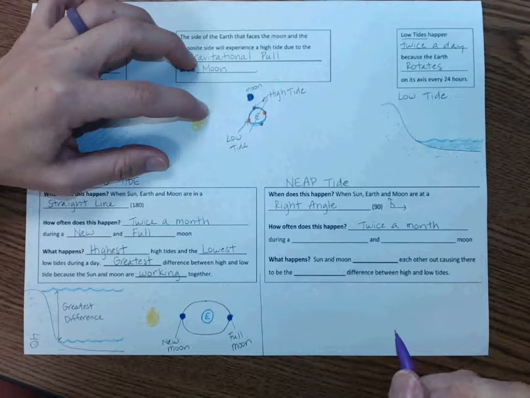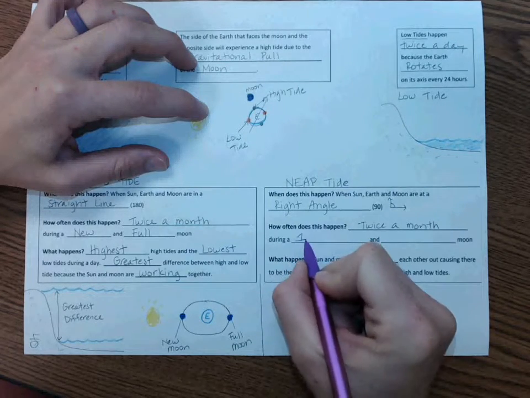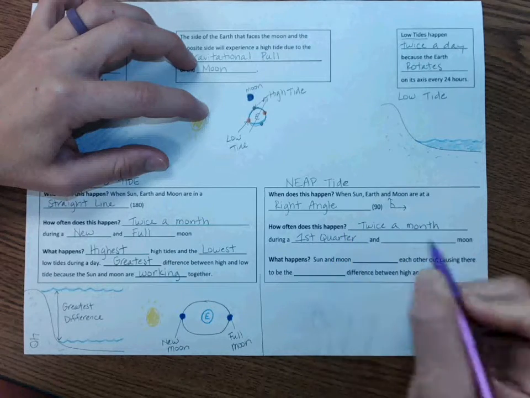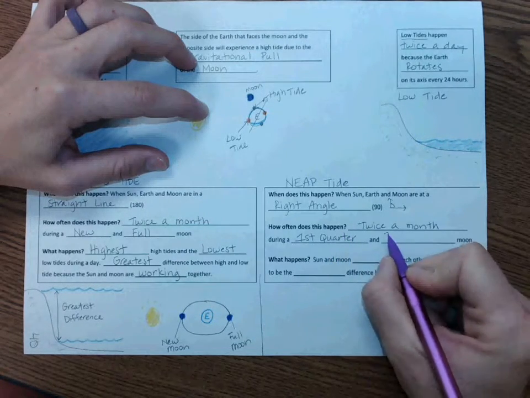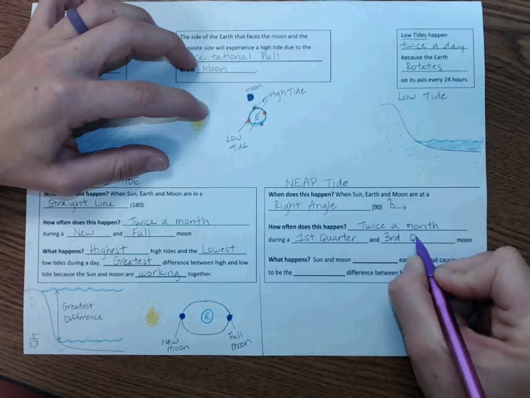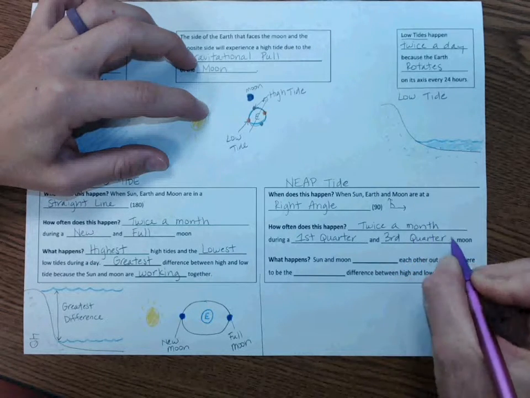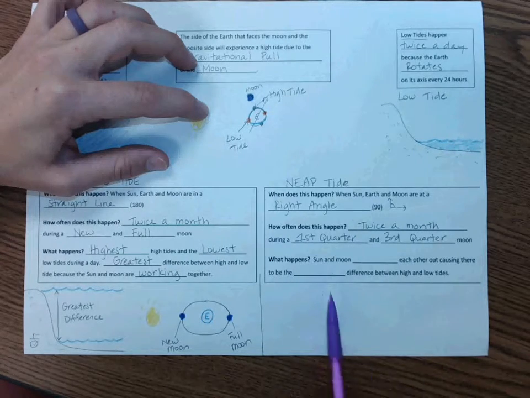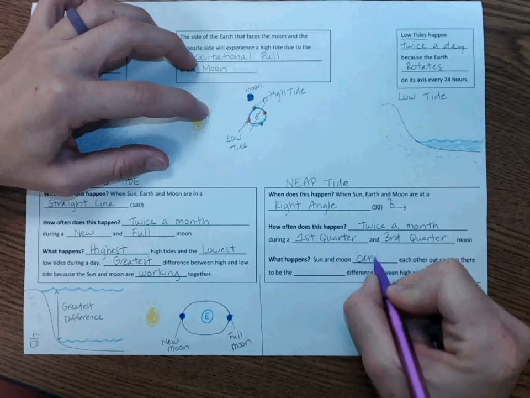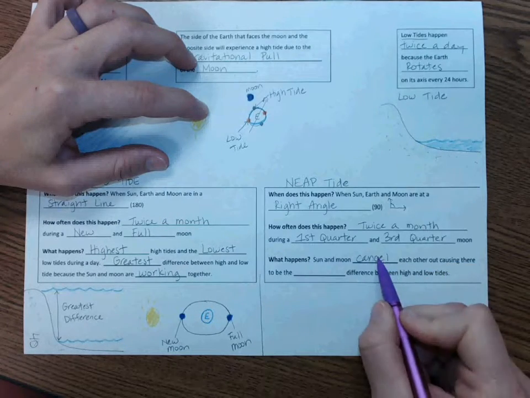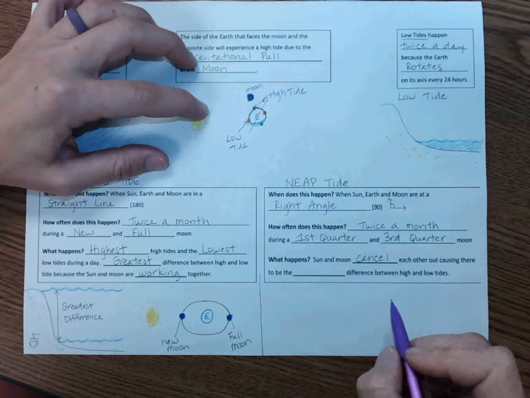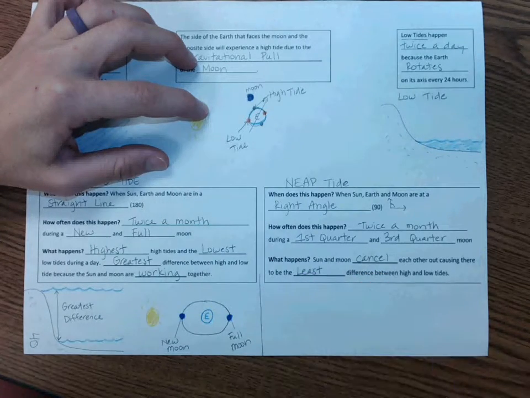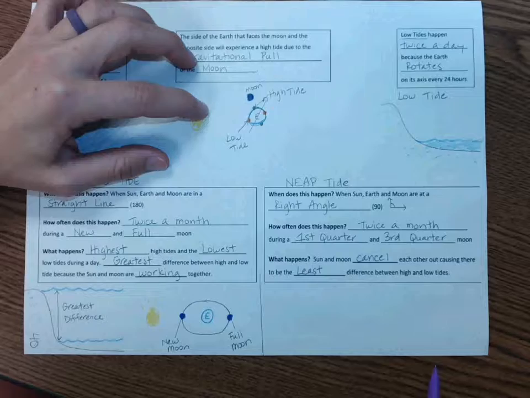But a neap tide occurs during the first quarter. And what else do you think? Third quarter. What happens? The sun and the moon cancel. C-A-N-C-E-L. Cancel each other out, causing there to be the least difference between high and low tides.